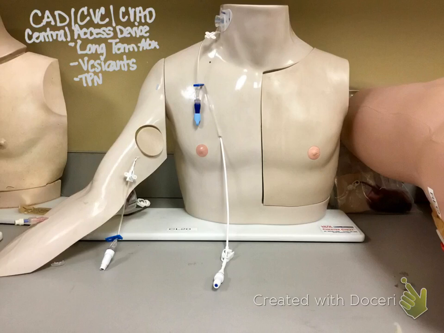TPN can sometimes be a vesicant as well. It can cause tissue damage. So anytime someone has central parenteral nutrition, they need to have a central line. So keep that in mind. Now, you may see there's also peripheral nutrition, which is less strong and has fewer additives, and can be given peripherally. But we're talking about total parenteral central nutrition, which can be hard on the vein, so you have to have a central line for that.